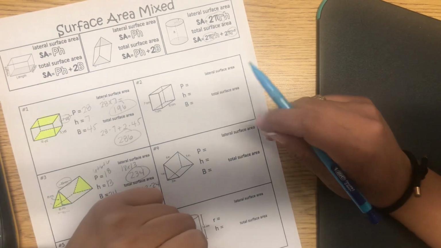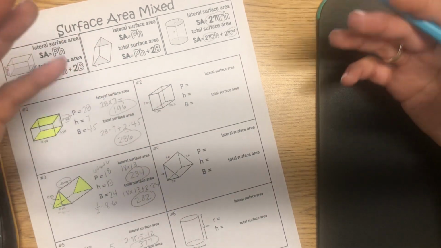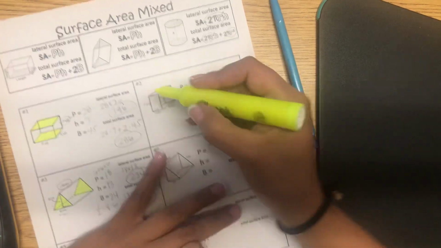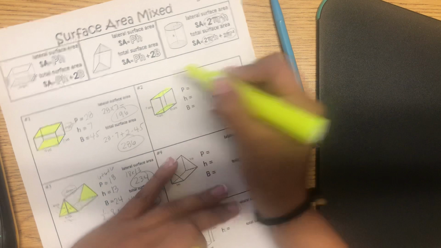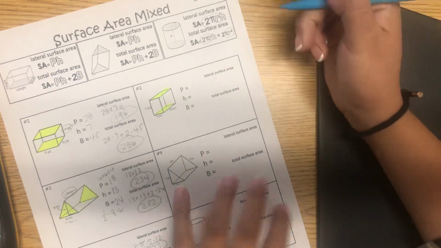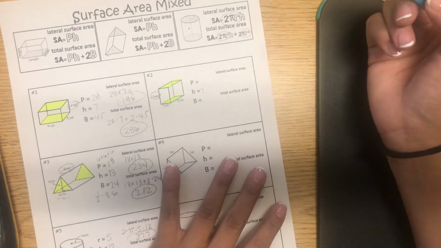Remember, if they don't tell us what the bases are, like if they don't tell us it's the front and the back or the sides or the top and bottom, then we assume that it's going to be top and bottom. And I highlight the bases, so then that identifies my height for me, which is 7. Once we use it, we lose it.